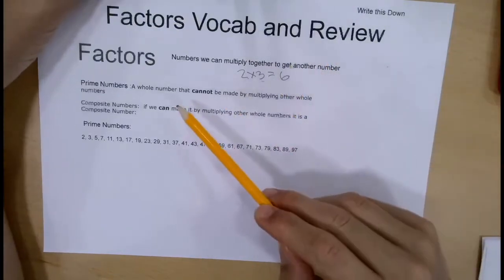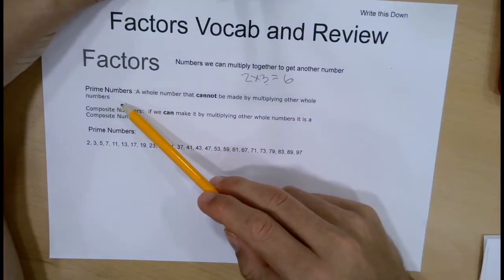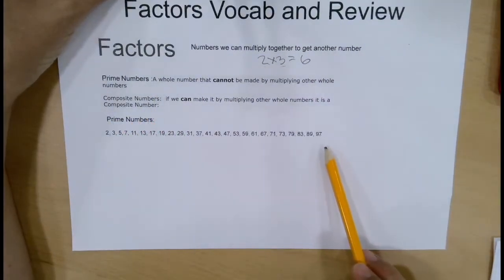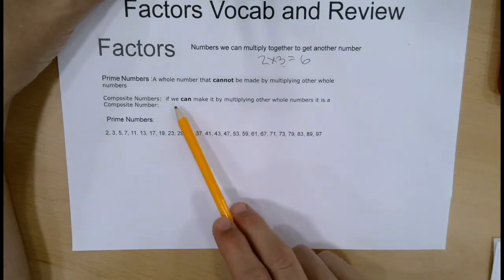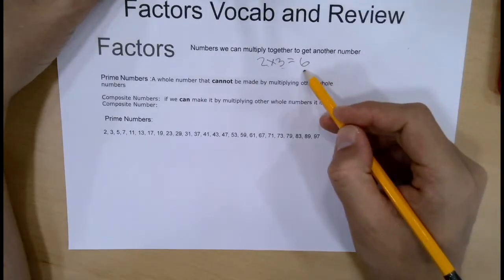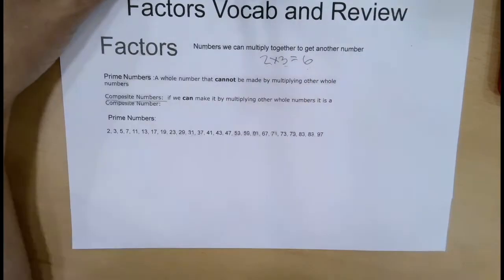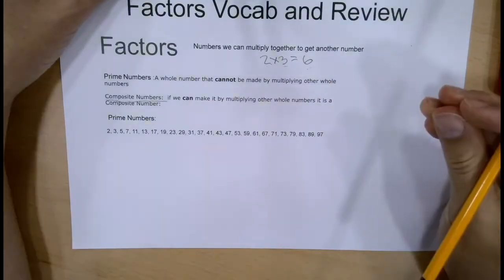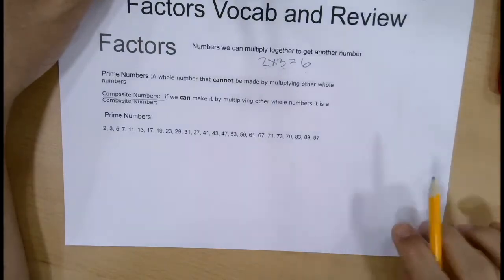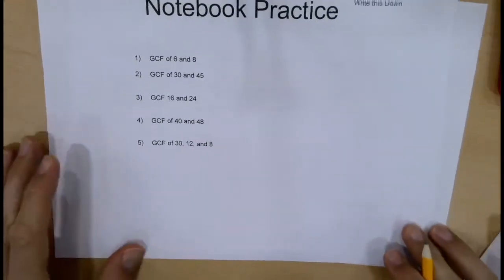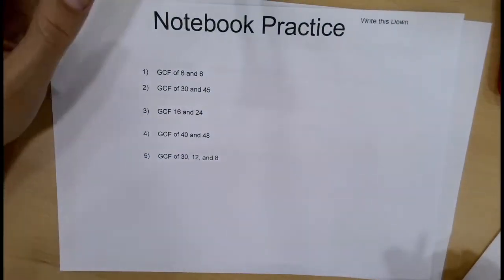Before we continue, you also have to understand what a prime number is. I have a list of a whole bunch of prime numbers right here. You also have to understand what a composite number is. For example, if we take 6, can we break this down further into 2 other numbers? If we can, then it is composite, other than 1 and itself. Okay, so let's continue. We have a list of questions here. I won't go through all of these, but I'll go through a couple.